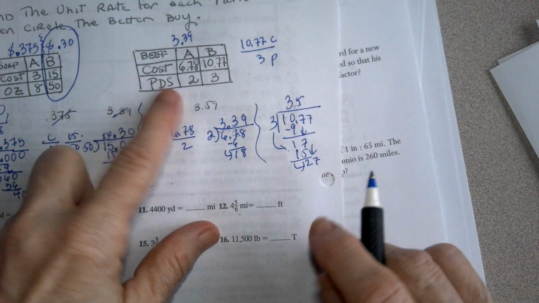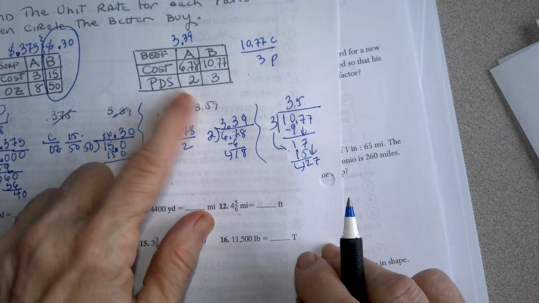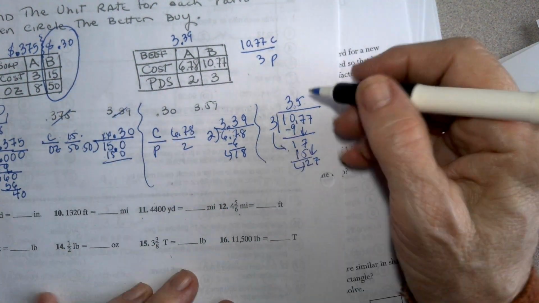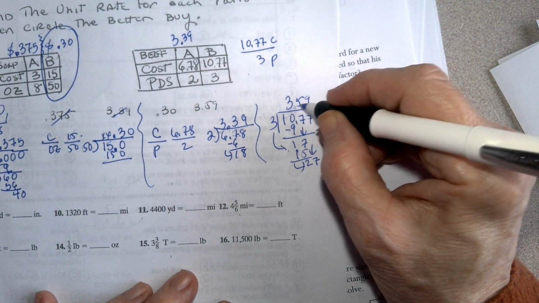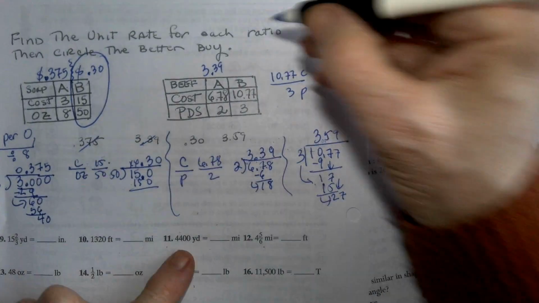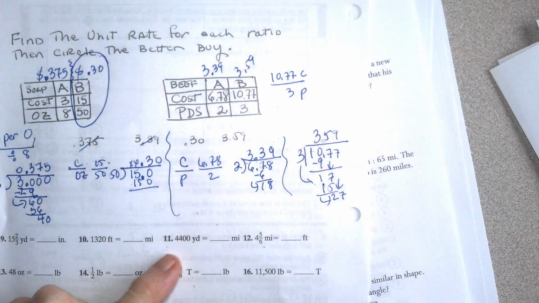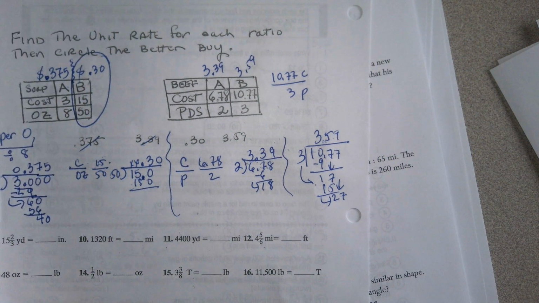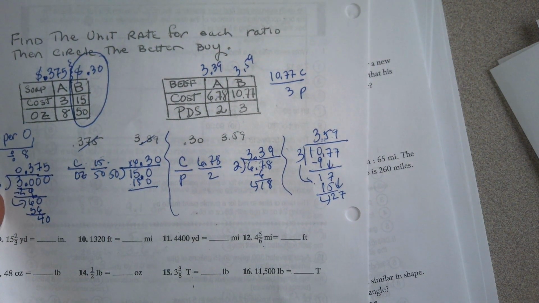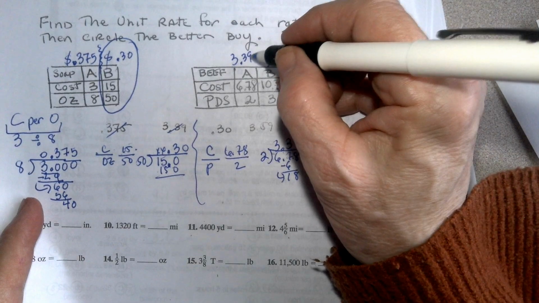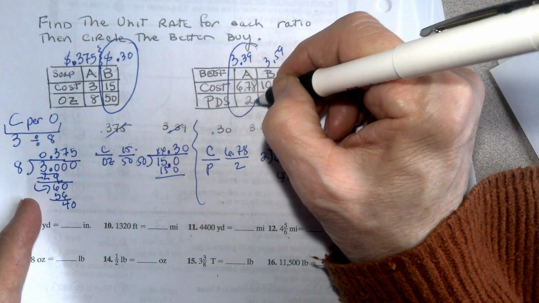Yeah, but I think if I would have given you this on a quiz without you seeing the format, you might have not understood it. Right, 9. Right. So 3.59. So which one is the better buy? 3.59. Oh no, 3.39. Yeah, the 3.39. So this is the better buy.